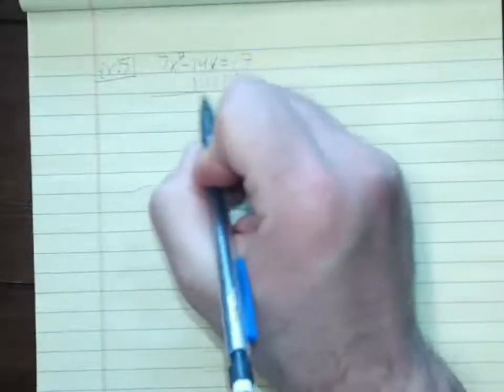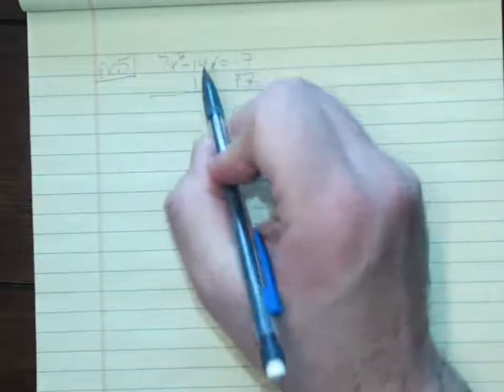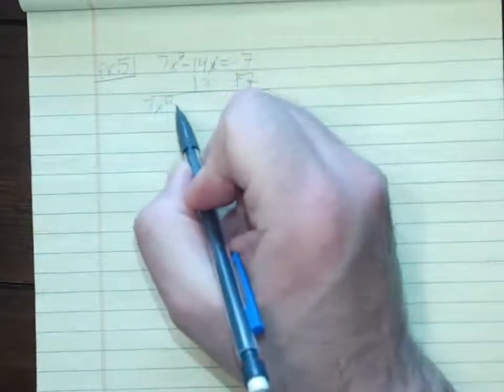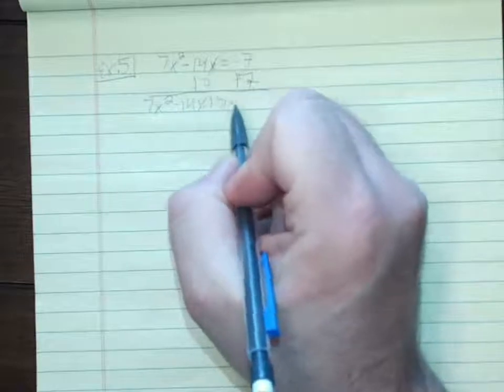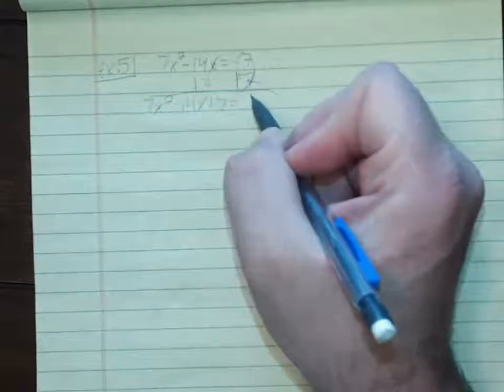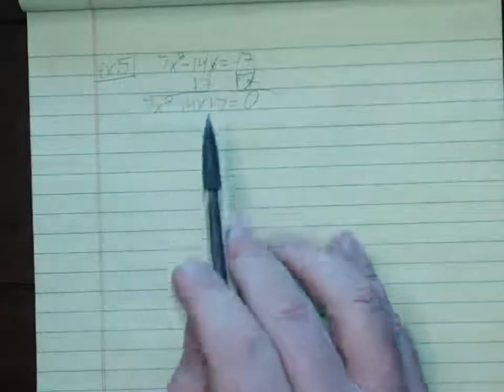Remember, these are not like terms, any of them. So I'm just going to write 7x squared minus 14x plus 7. And then on the right side, those cancel out and I get 0. That's what I wanted, right? Then the next thing I'm going to want to do is check it for any kind of common factors. So let's see what we got going on here.